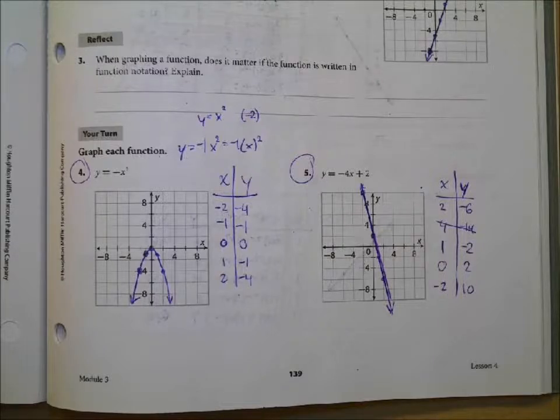All right, and then you just connect the dots. Again, in this case, we don't have a restriction on the domain. We're not told, oh, only do these x values. No, it's the entire thing we want to graph there. Okay, it's the entire thing we're graphing. Okay? Questions on any of that?